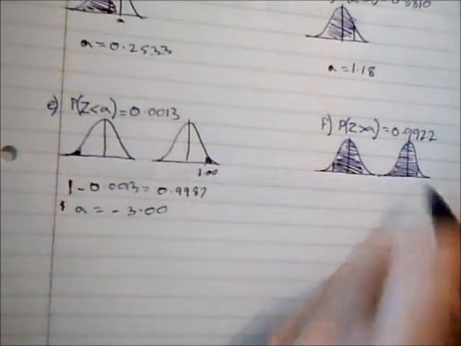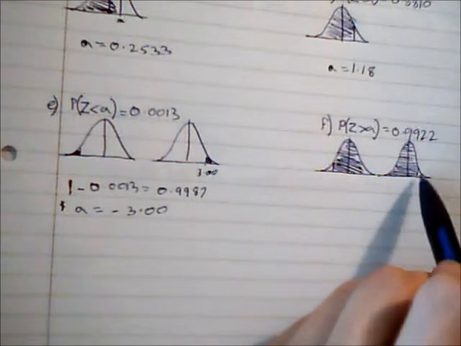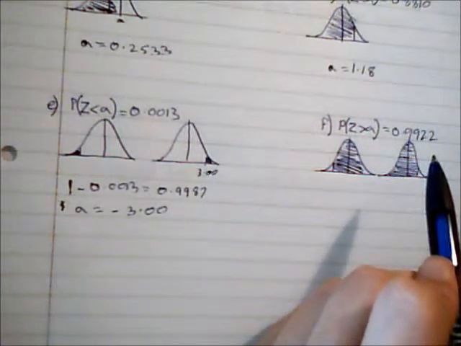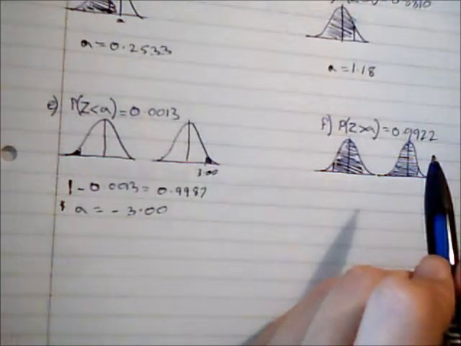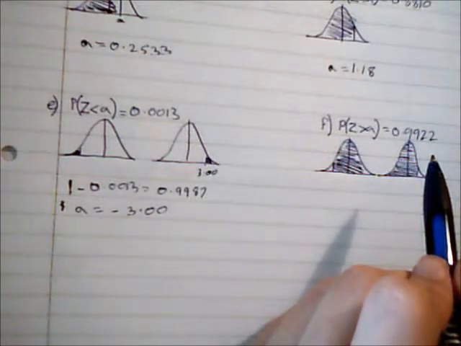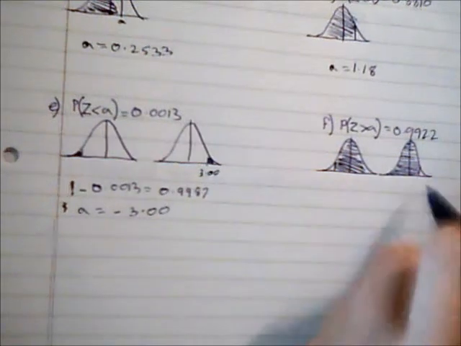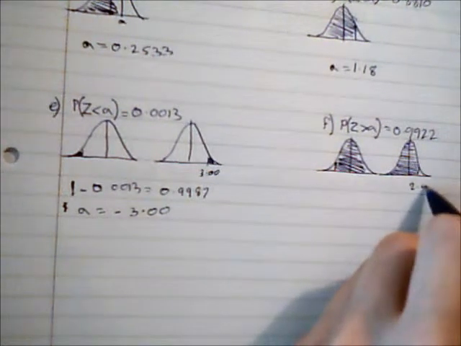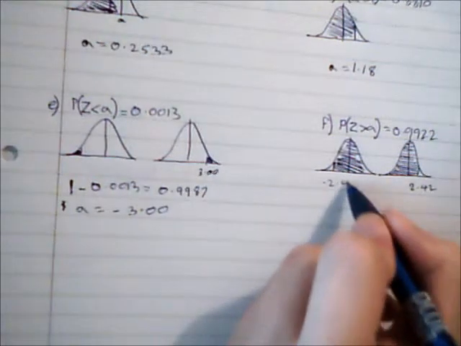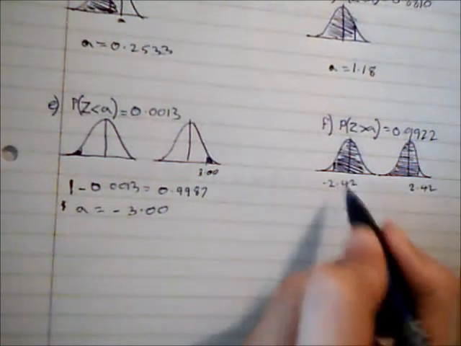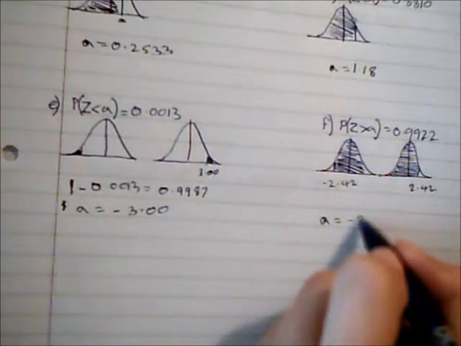So can I look up this value? Well, let's have a look. Have I got 0.9922? And I can see, yes I do. It gives me 2.42. So that's 2.42, and therefore this must be negative 2.42, and that was the original value I wanted, so a is negative 2.42.